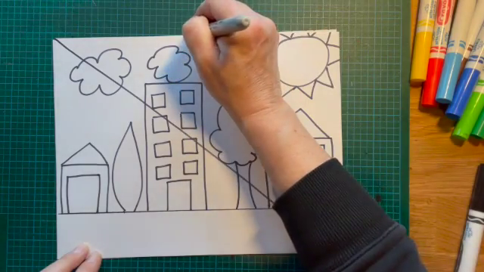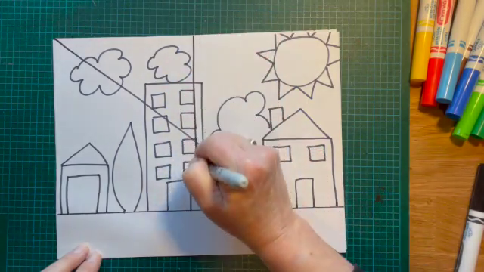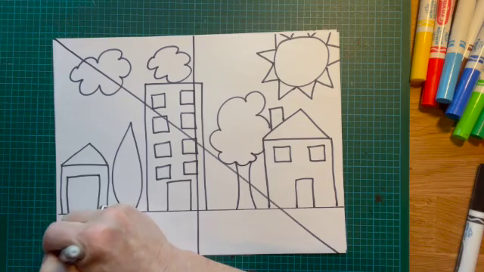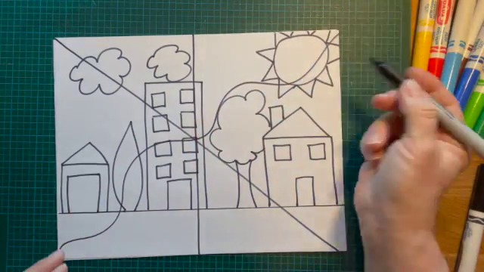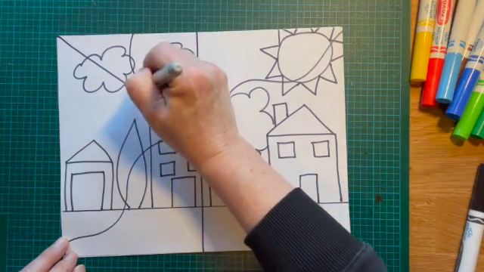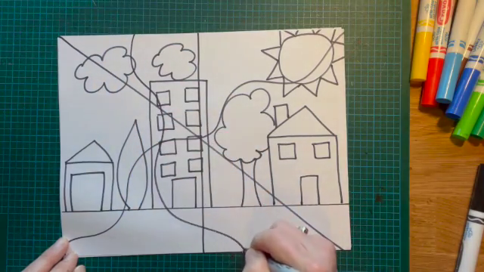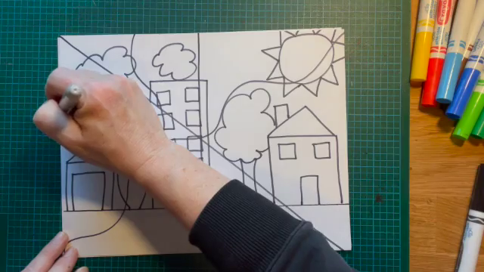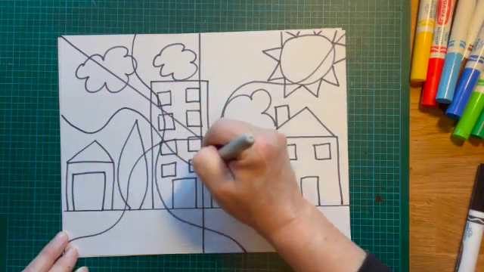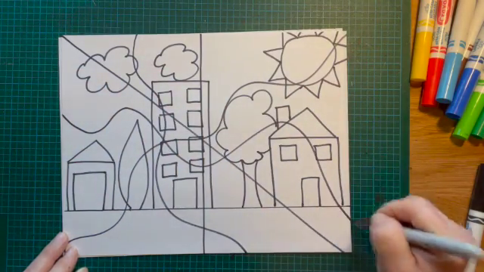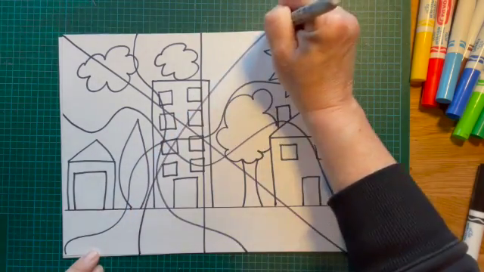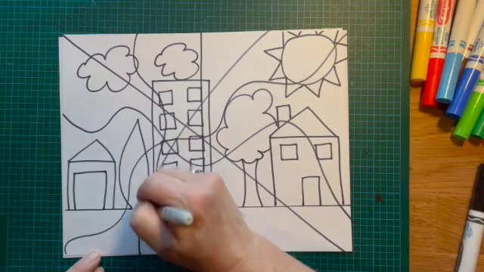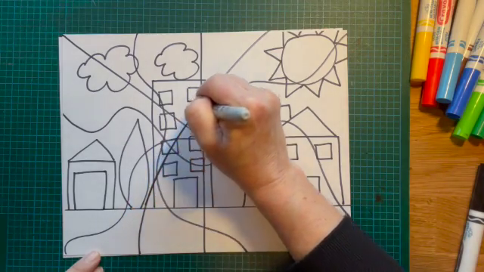Now I'm going to go down here. I'm going to take one from there. And then I'm going to do a wavy line. And I'm going to do another wavy line. And I'm going to do a zigzag more. And maybe I'll do an arch line that goes like that. That one needs a little... running out of ink.